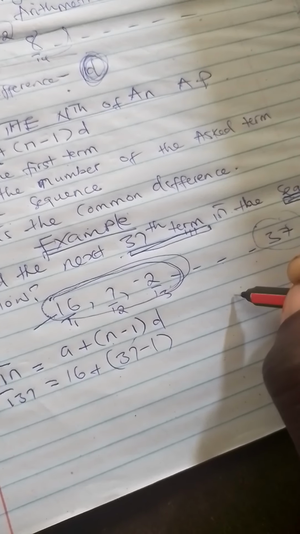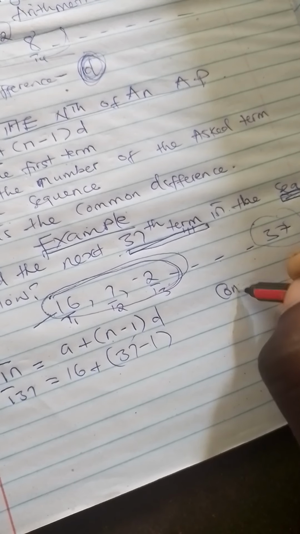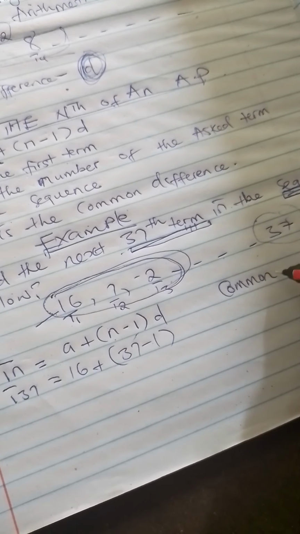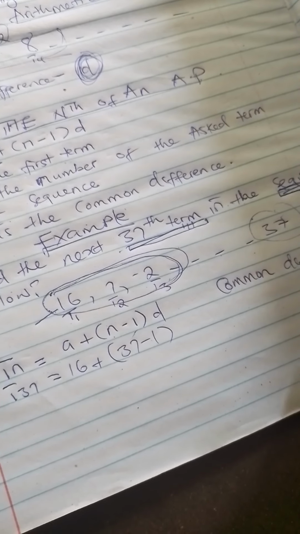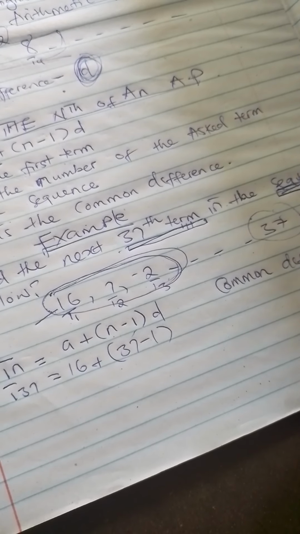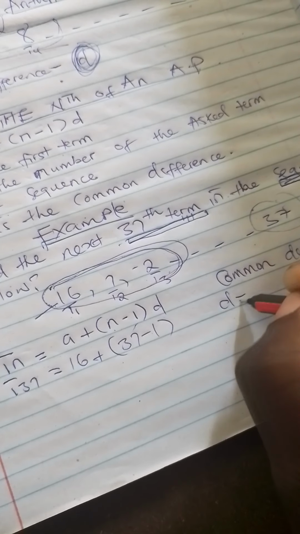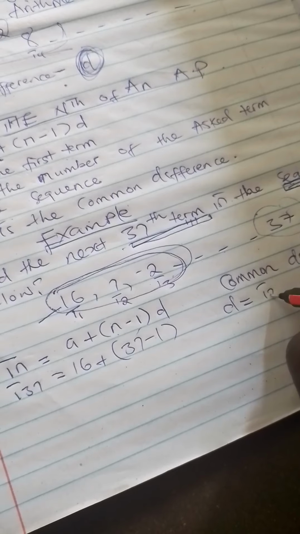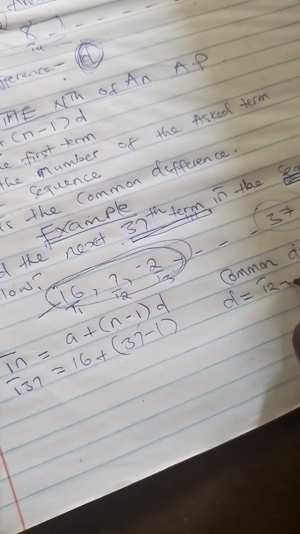For d, we come aside here to the formula for finding the common difference, d. The common difference d is T2 minus T1, next term minus previous term.